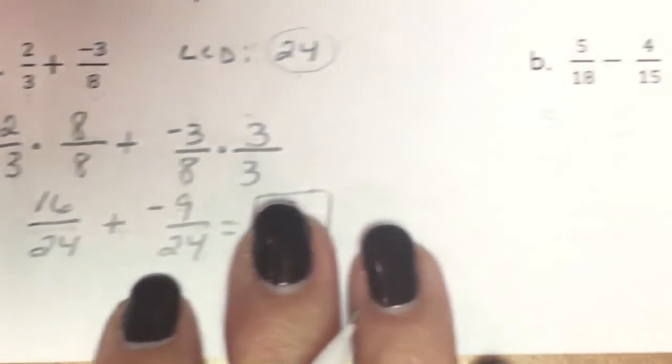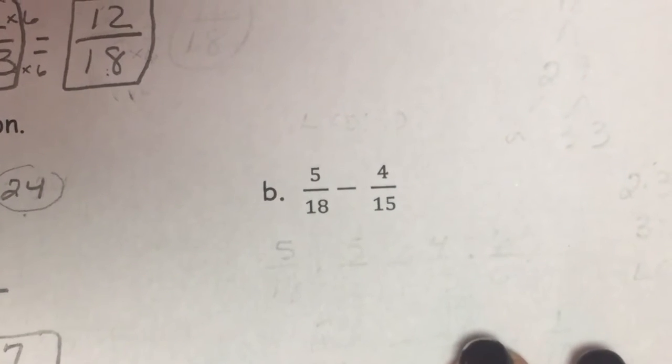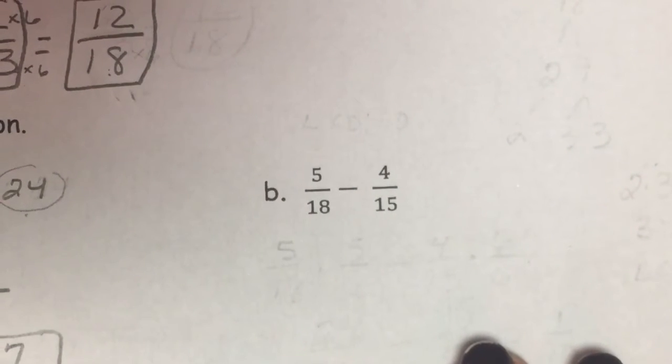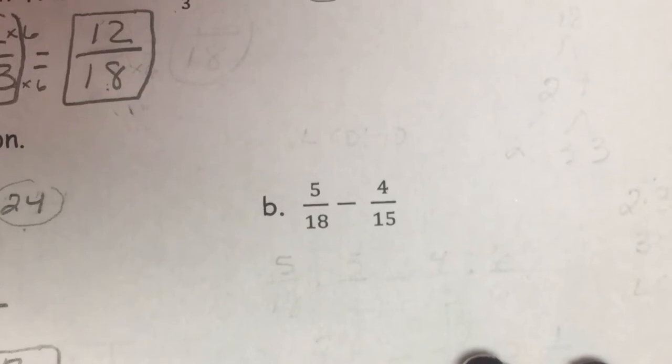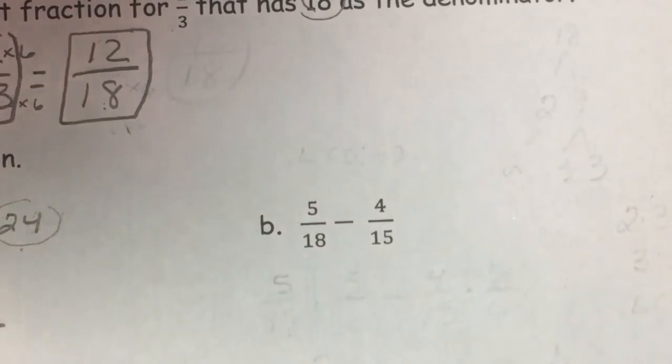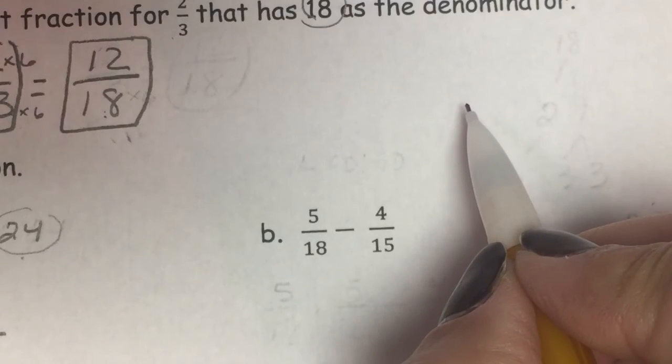All right, let's go on to the next problem. Now for this one, since the numbers are a little bit bigger, I wanted to quickly remind you of another way to find your lowest common denominator. We learned it by using factor trees. So I'm just going to use this space up here, and I'm going to remind you of how we did that.